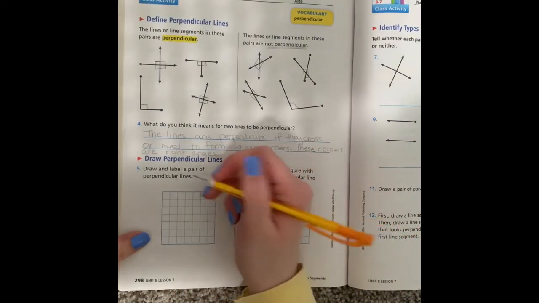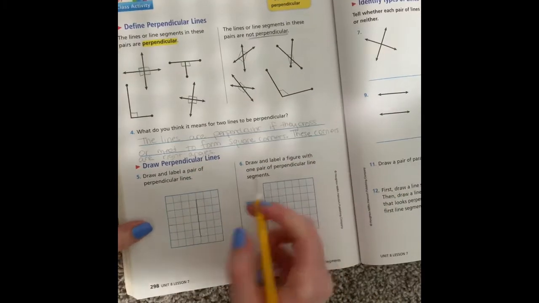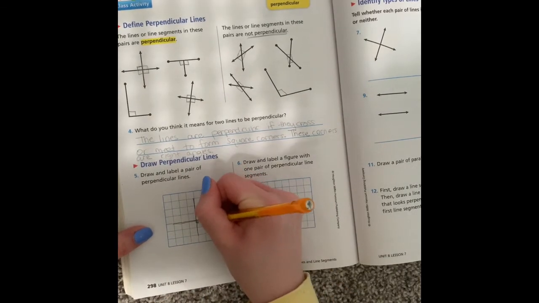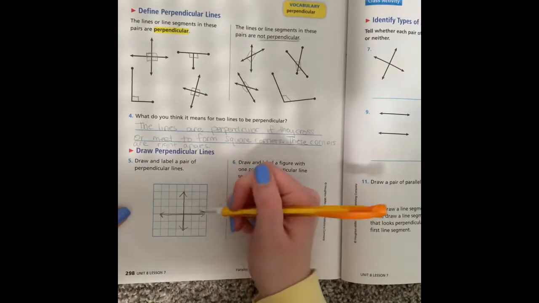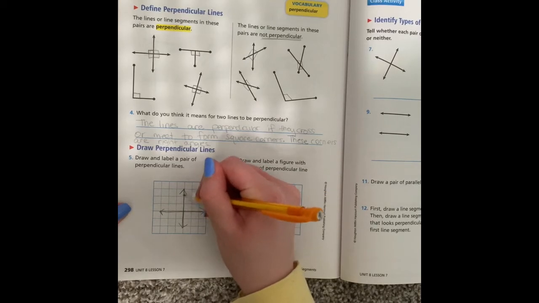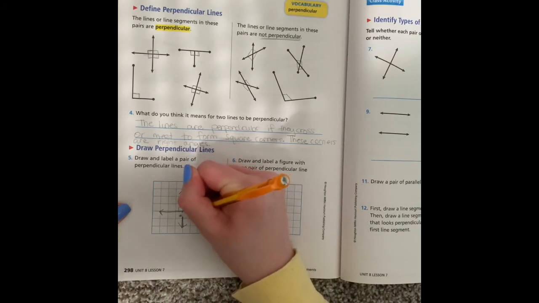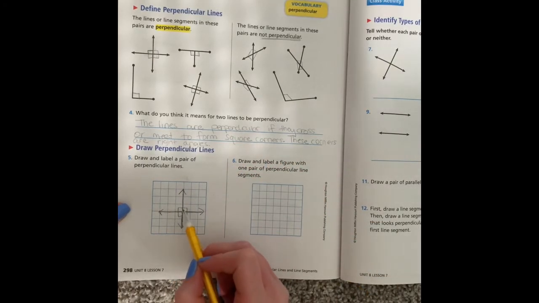So if we were to draw a pair of perpendicular lines, we could do this many ways, but for an example, okay, so here, these lines are meeting right here. And we can see that when they meet, they're going to form 4 square corners or 4 right angles. So these two lines are perpendicular because when they meet, they're forming these right angles right here.